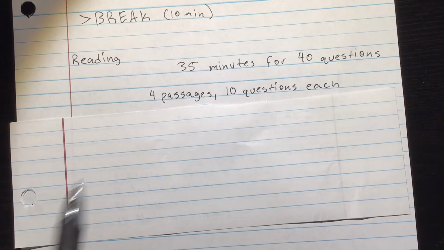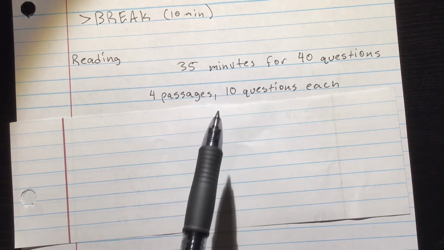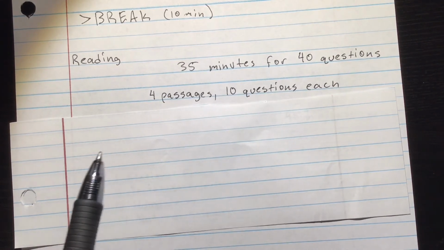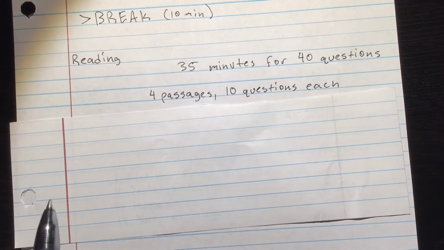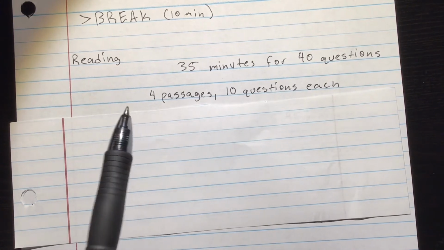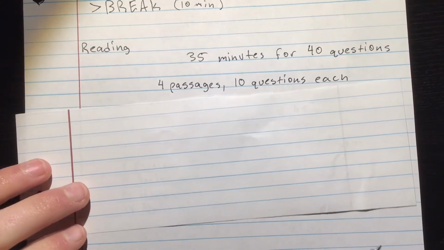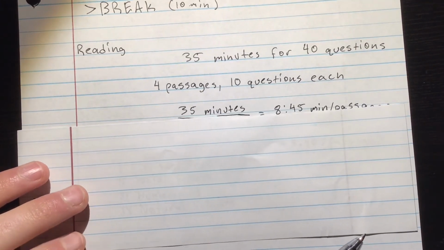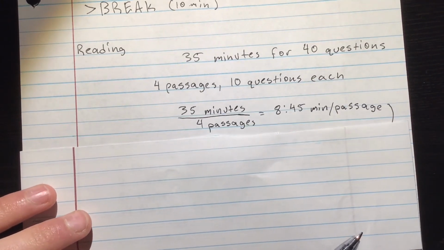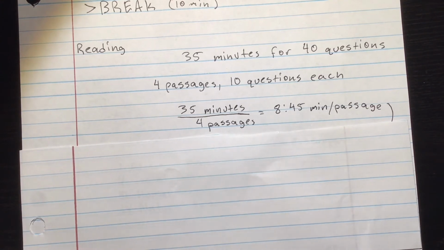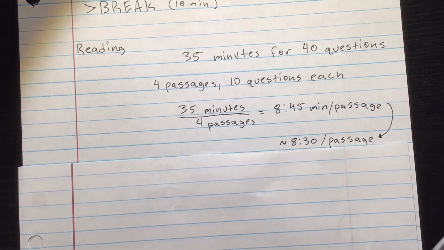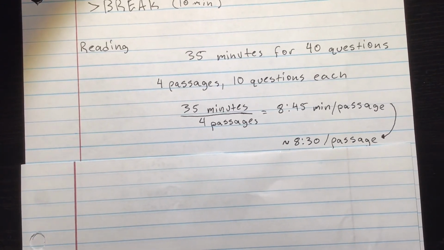All right, so instead of thinking about it as minutes per question now for timing, since there's time before you actually start answering the questions to read the passage, or you're going to spend time reading the passage and going back to the questions, we're just going to do it as minutes per passage. That'll make it a little bit easier. But if we have 35 minutes for 4 passages, that comes out to exactly 8 minutes and 45 seconds per passage. But if we round that down, that's about 8 minutes and 30 seconds per reading passage.